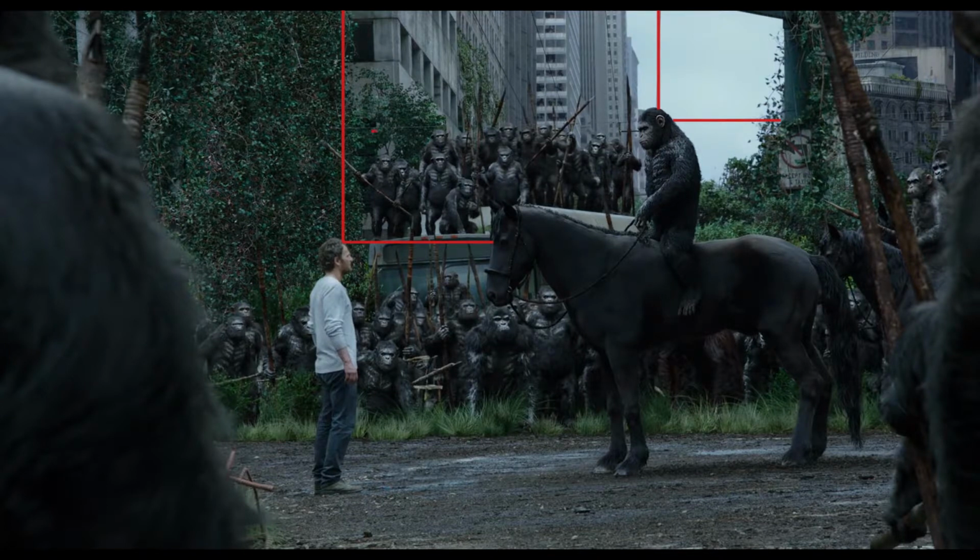Even the apes standing on the bus line up in a way that their heads form a line that points right to Caesar's head. Everything in this frame is pointing your eyes to look at two things, Malcolm or Caesar. You have no choice. There's a lot of stuff going on in frame, there's a lot of detail, a lot of interesting things. There are apes with spears, but you're looking at Malcolm and you're looking at Caesar.